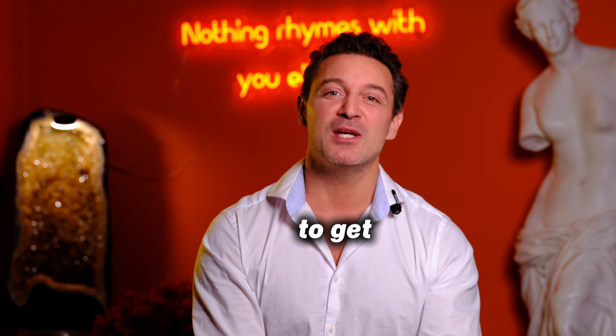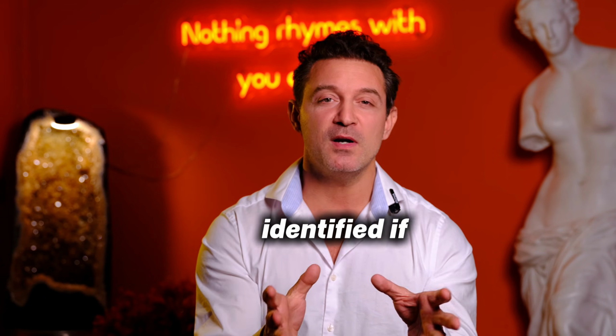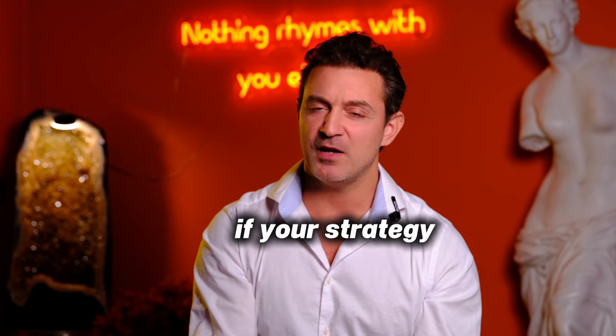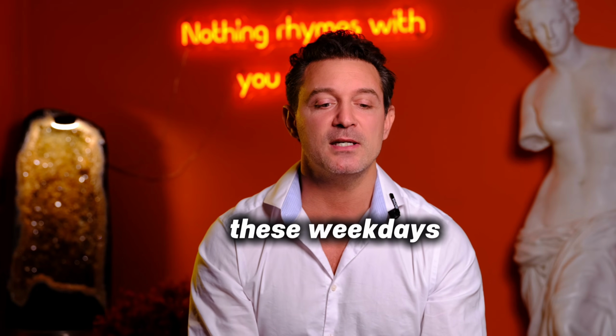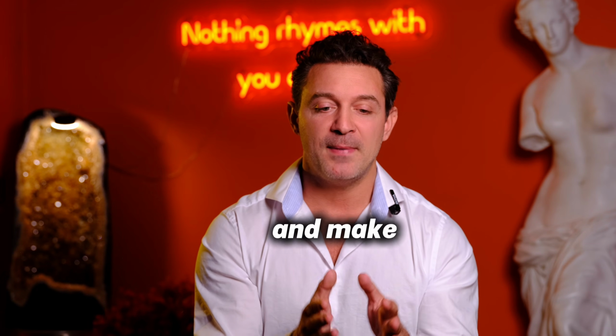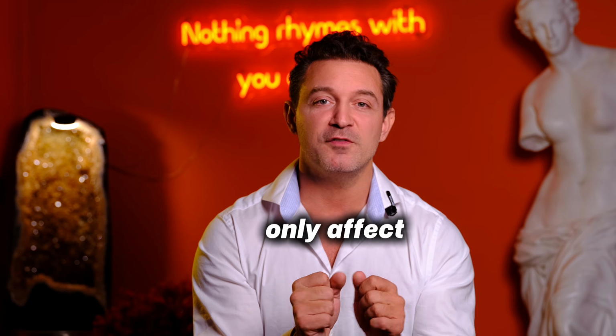But to save you from the really nerdy stuff and to just give you a solution, you can use a rule set to get more bookings on these weekdays. Once you've identified if this is a problem for you, if your strategy is having a hard time getting these weekdays booked, you can go to Airbnb and make length of stay discounts that only affect certain days of the week. It's not a global setting that you want to add, because if you gave a 3-day discount always, that does apply to Friday, Saturday. We don't want to do that.